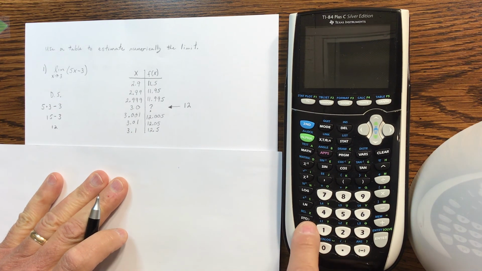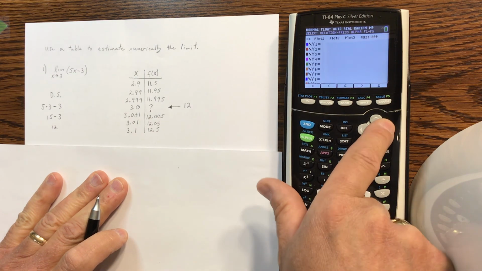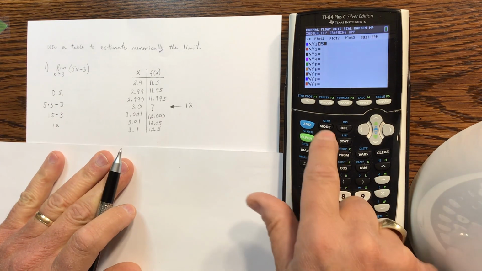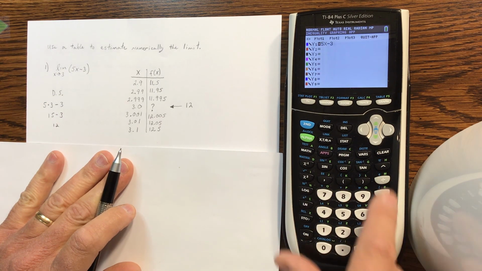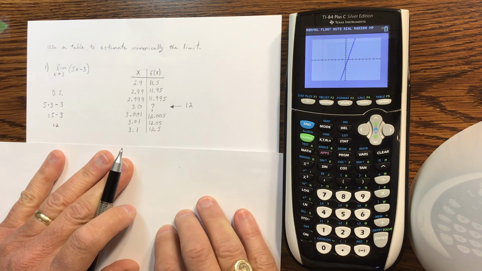If you go back graphically, so I'm going to go y equals. If you look at this function, that's a linear equation. Let's see if they show it on my graph. There it is. There's your function.